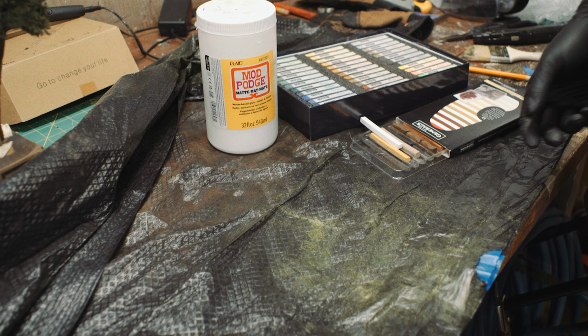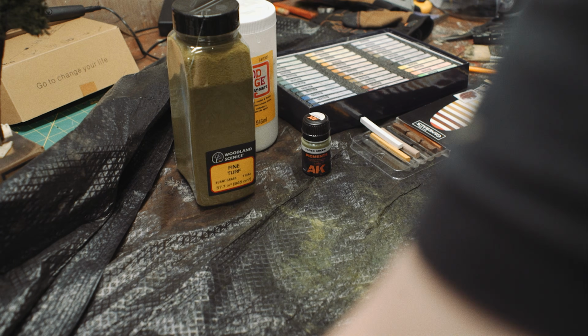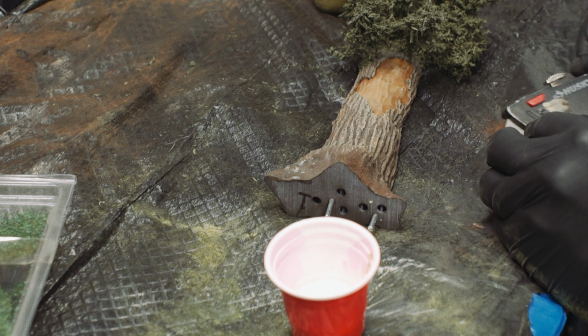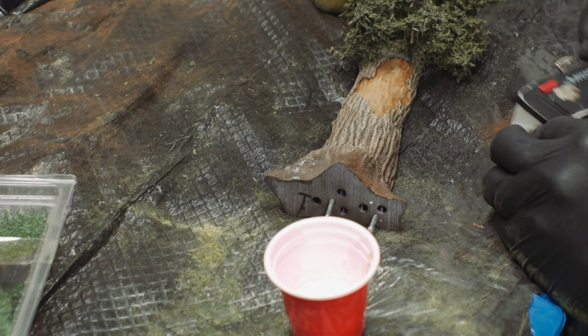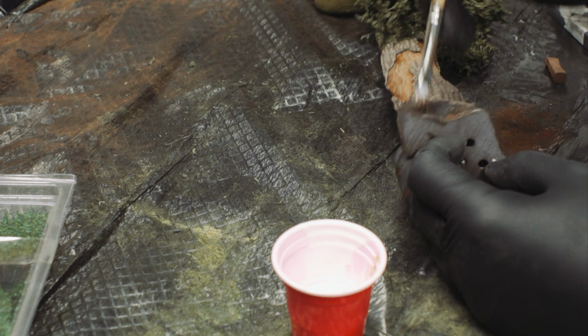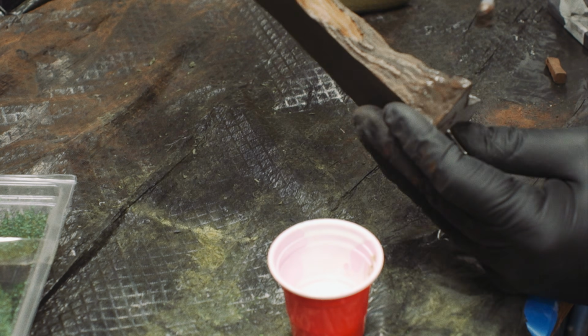If you've been watching the channel for any amount of time, you know that I love using pastel chalks for weathering, and I figured this would be a great way to replicate moss at this scale. To make the trees look a bit more dirty at the ground level, I first started out with a coat of brown and black chalk, mixing it with matte Mod Podge, and just dabbing it around, trying to be as organic as possible in my application.